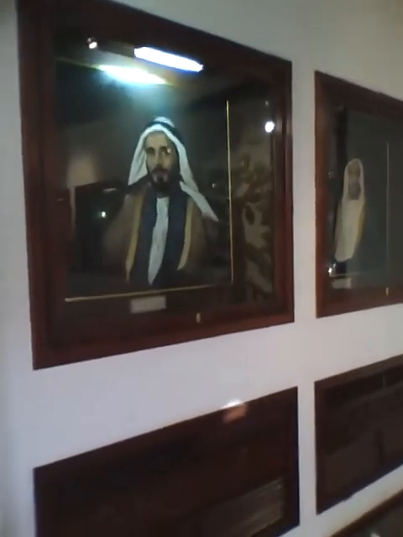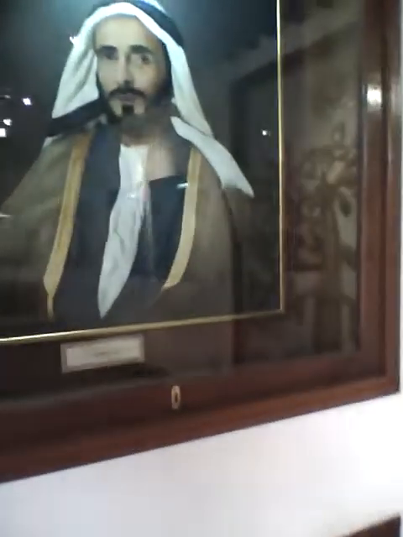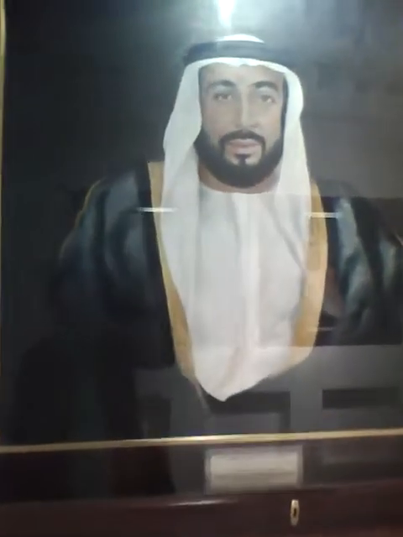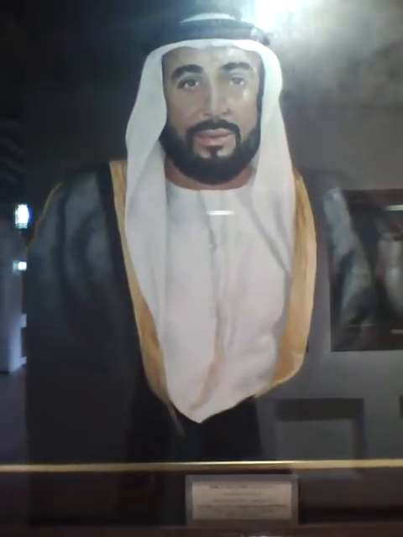To the left, they have portraits of some of the different family members of the Sheikh. I'm not sure if that was his brother, and this is the Sheikh Zayed. And it's very interesting because he was the founder of the UAE. These are, again, all different portraits. This is the current Sheikh, which is his son, Sheikh Khalifa bin Zayed Al Nahyan. And he's the Sheikh right now. And this is another relative, and these are all paintings.